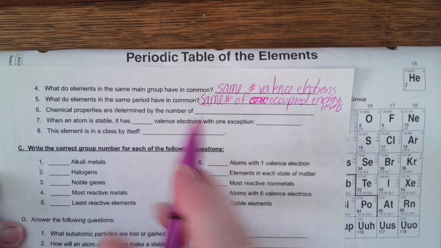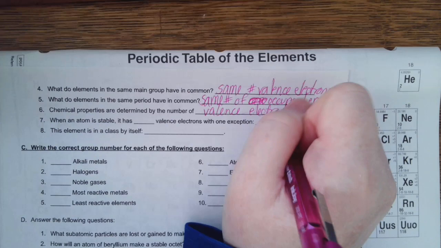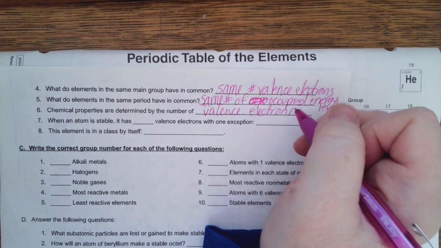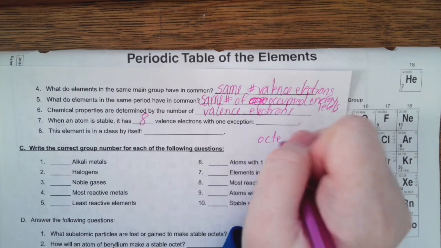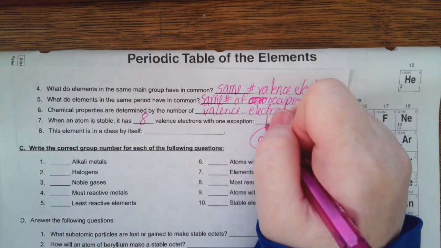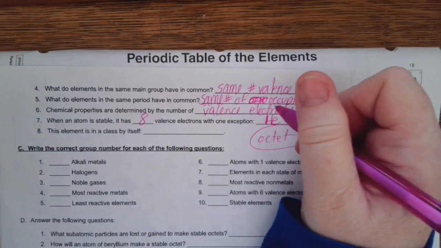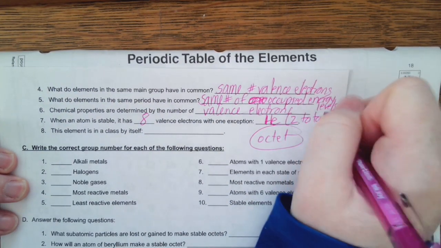Chemical properties are determined by the number of valence electrons. When an atom is stable, it has 8 valence electrons. Remember, that is called an octet. With one exception, helium. And it's not that helium has 2 valence electrons.